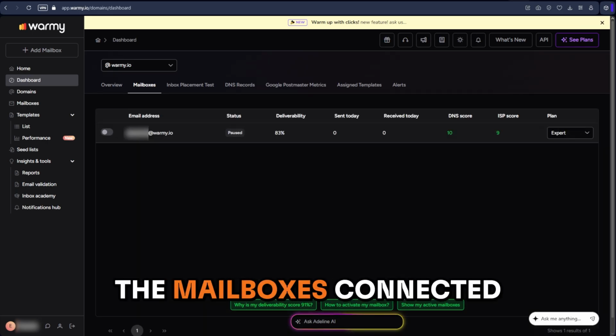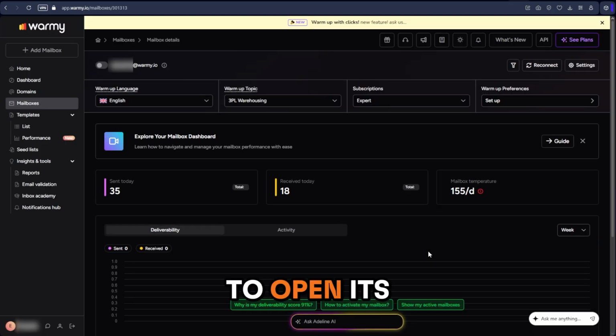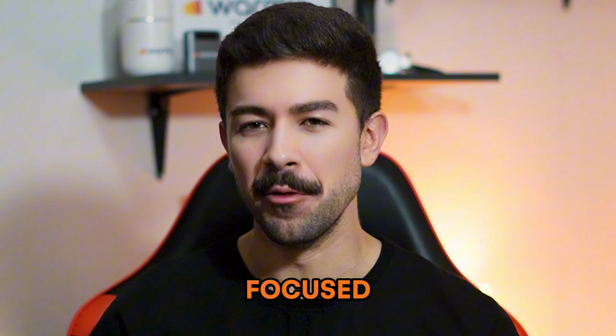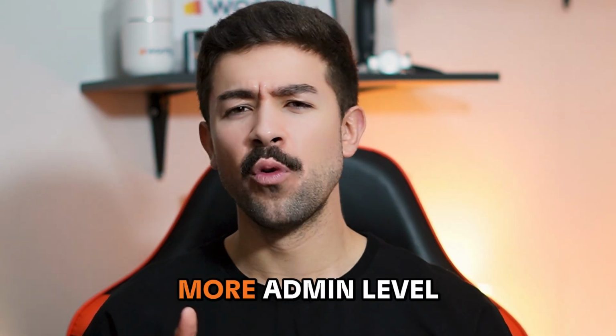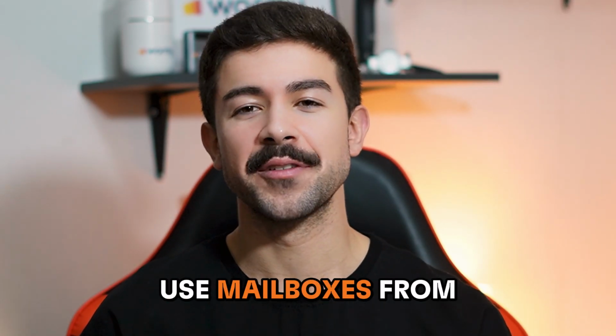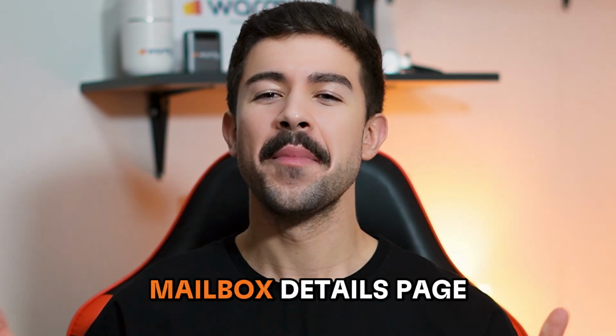Next, notice Mailboxes in the dashboard tabs. This list shows the mailboxes connected under the selected domain, and you can click into each mailbox to open its details. One important note: the mailboxes list here is domain focused and more lightweight. If you want more admin level organization features like grouping mailboxes, you have to use Mailboxes from the left menu. Both paths ultimately take you to the same place, which is the mailbox details page.